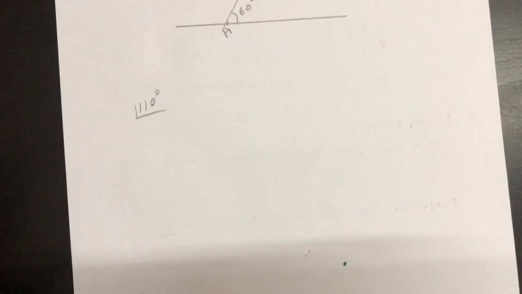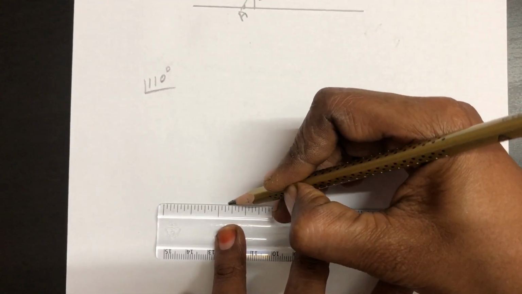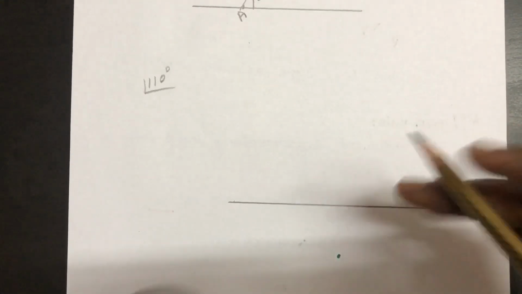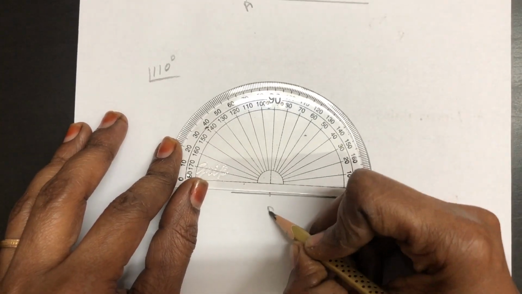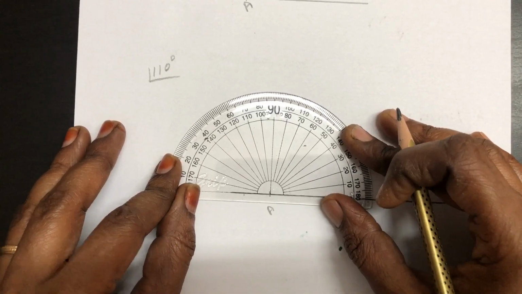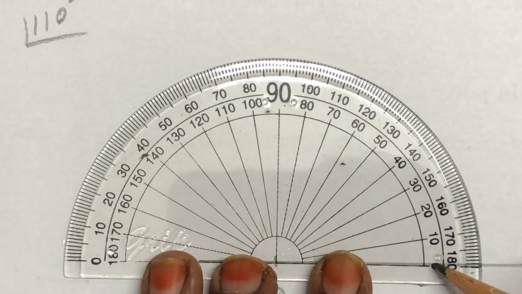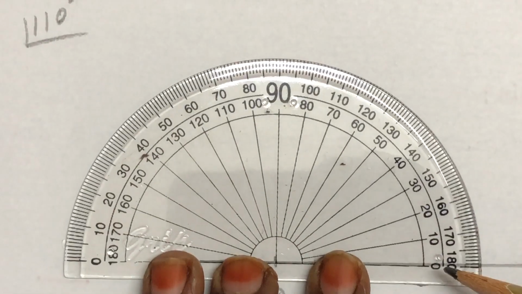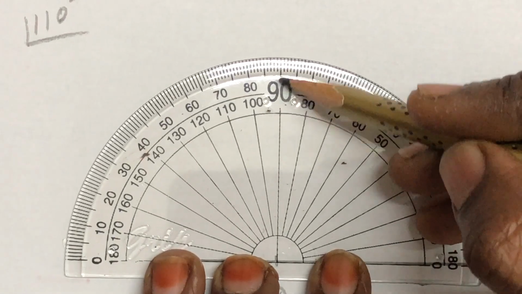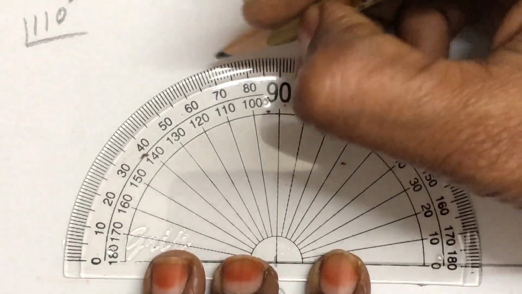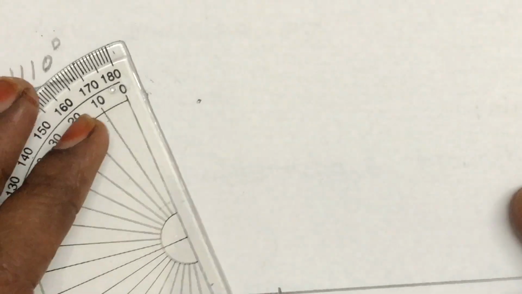How to draw 110 degree? Just take a scale and draw a line. Now place your protractor on the point. Now 110, how to draw? This is 0. Always from right side only you have to come. See, 0, 10, 20, 30, 40, 50, 60, 70, 80, 90, 100, 110. So 110 means this point. Exactly this point. Now connect the two points.